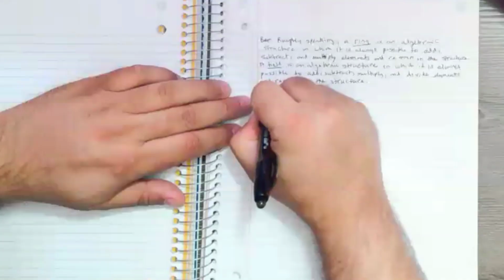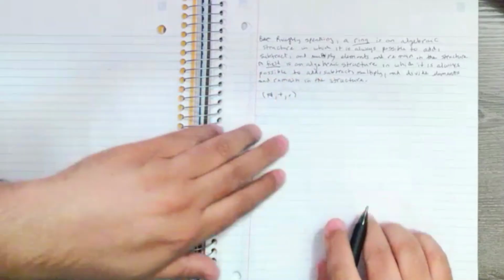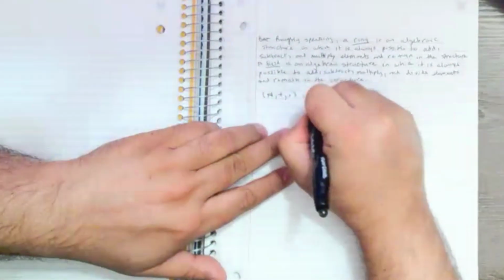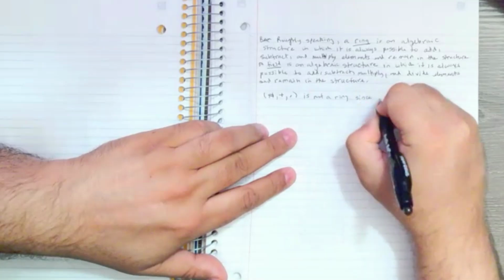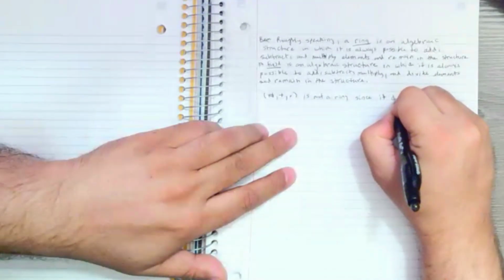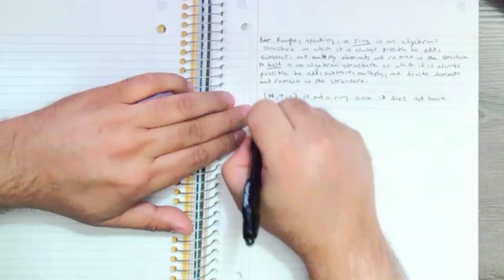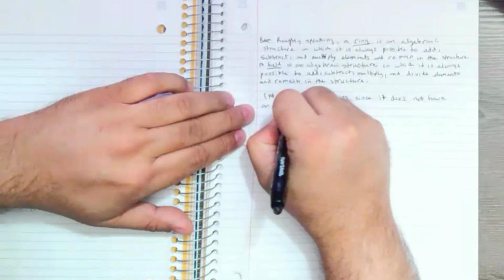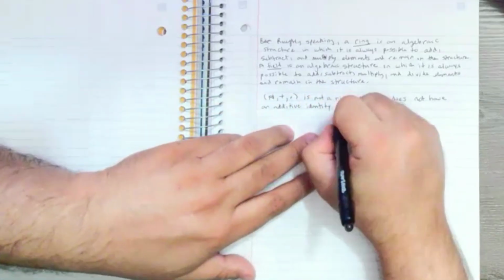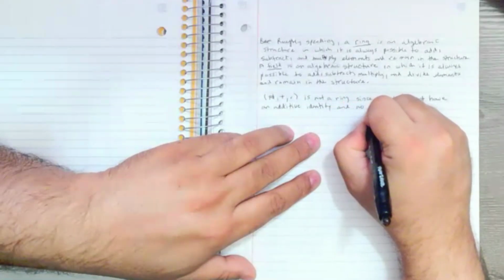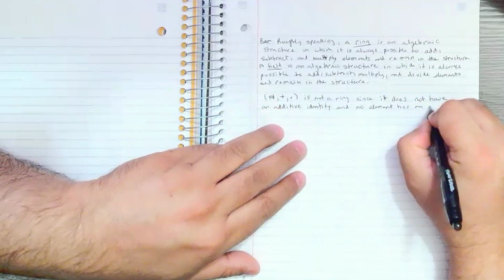And the structure consisting of the natural numbers together with addition and multiplication is not a ring, since it does not have an additive identity and no element in the structure has an additive inverse.